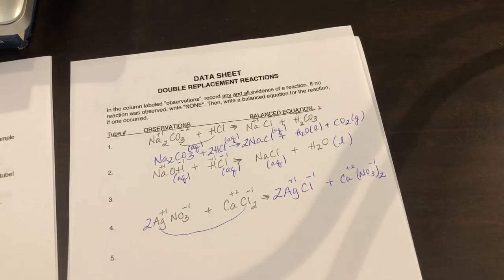Let's look at number 7. Actually, number 7 is very similar to number 1.